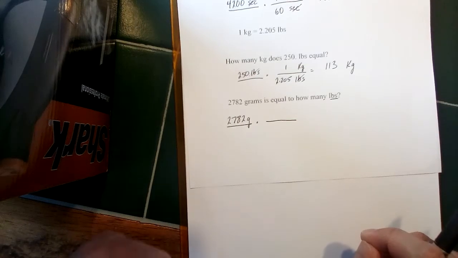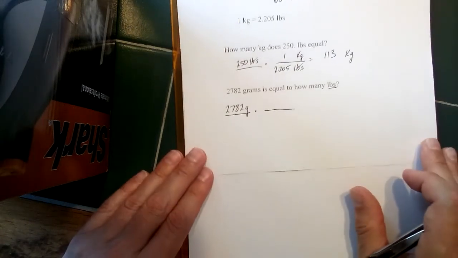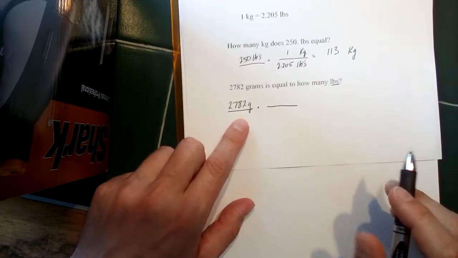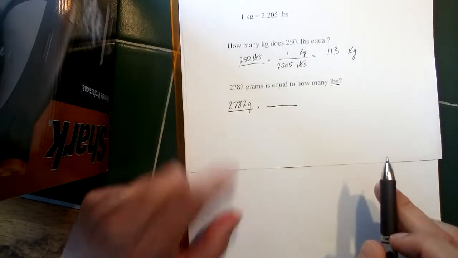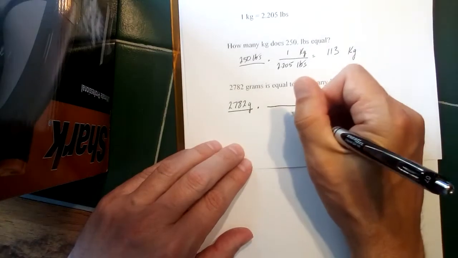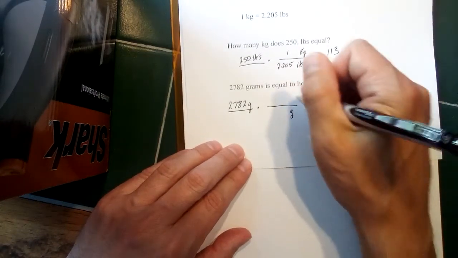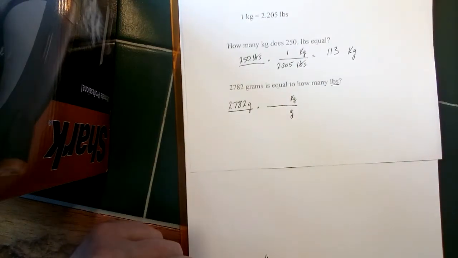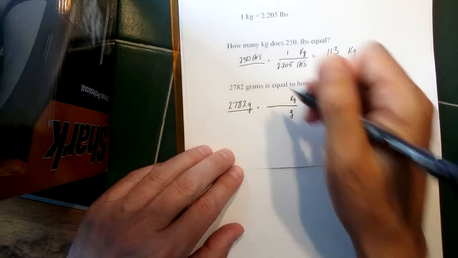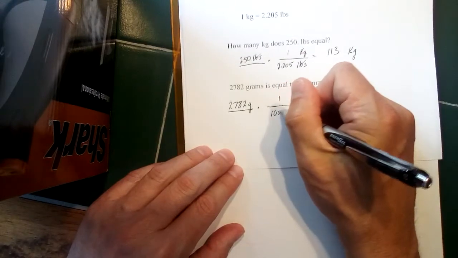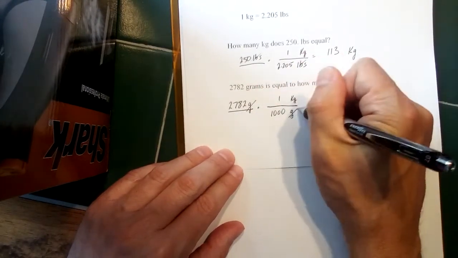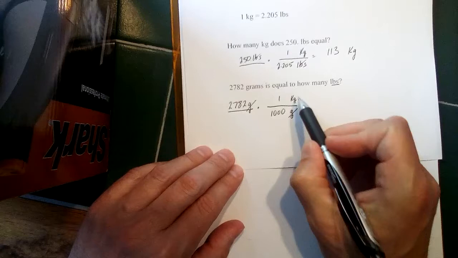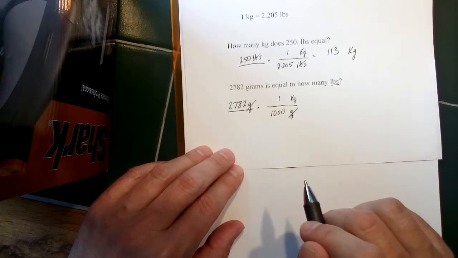So what we might want to do in a case like this is do the problem in a couple of steps. Grams to kilograms is defined in the metric system. So in the first step here, I can cancel out grams and I can change my units to kilograms if I know that relationship. So 1 kilogram is equal to 1,000 grams. That would allow me to cancel out grams. Right here, my units would be kilograms.